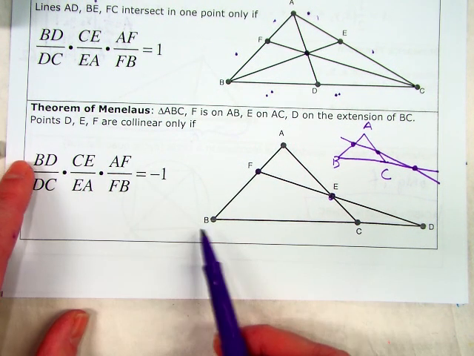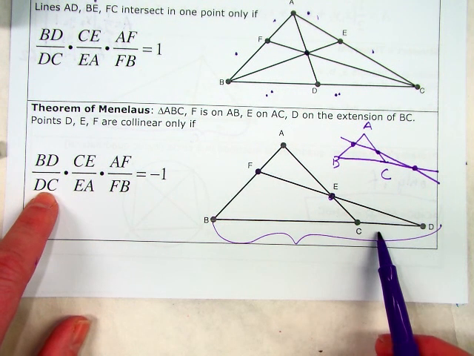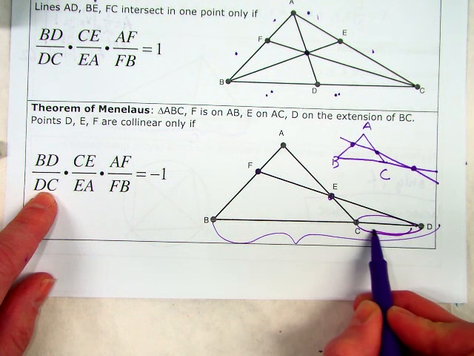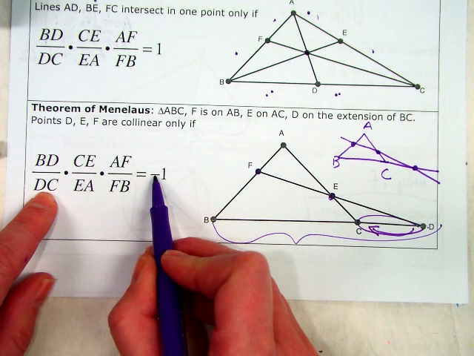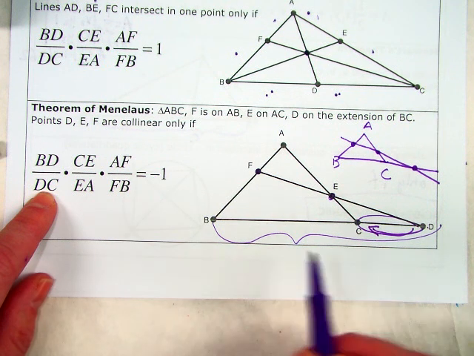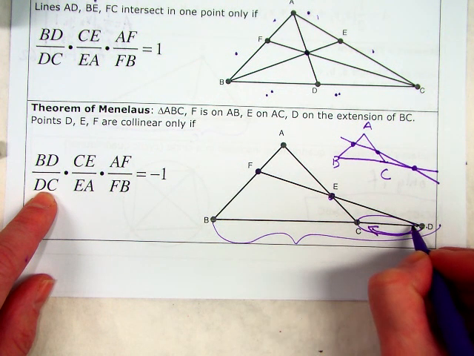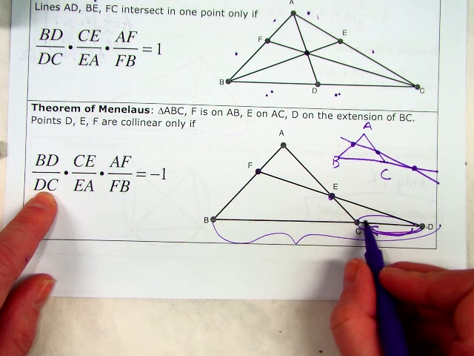So now it's BD over DC. Now this is tricky because do you see how DC is labeled kind of backwards? The reason this is negative, and it will depend on the problem, is that if I say the length is 6, you actually use -6 because you're using the part on the outside.